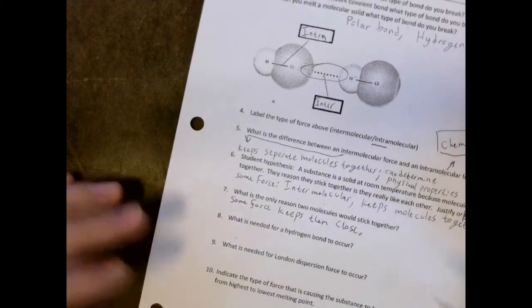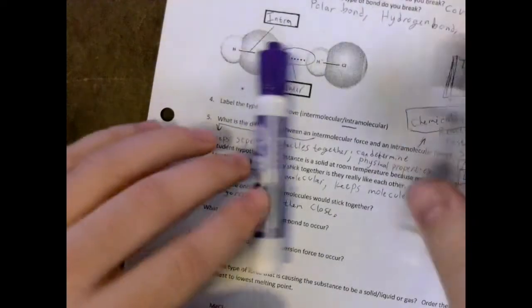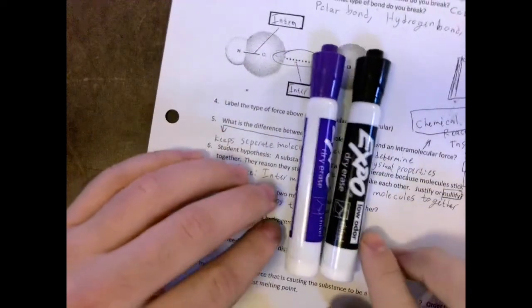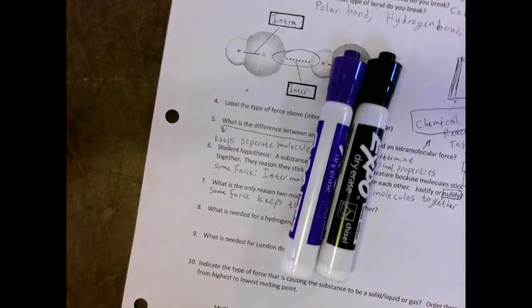Molecules aren't just going to sit near each other naturally, right? It's not like I've got these two markers, and they'll sit here as long as they're there. Now they're just going to sit there. They're not moving, they're just sitting there near each other.